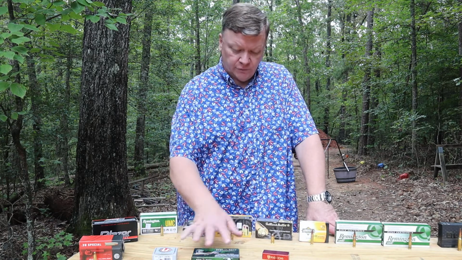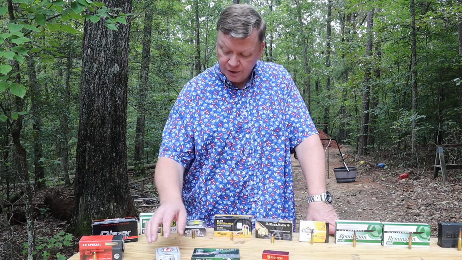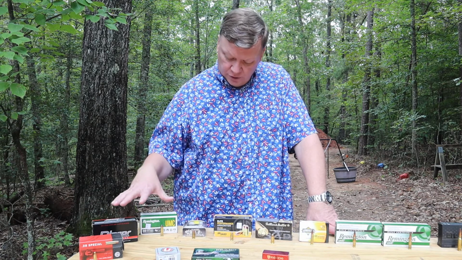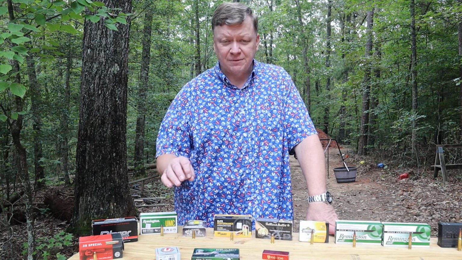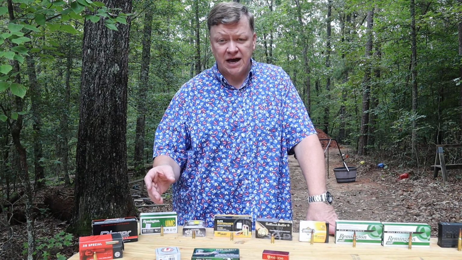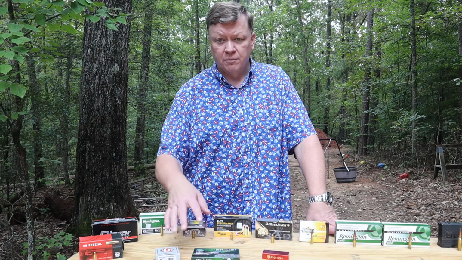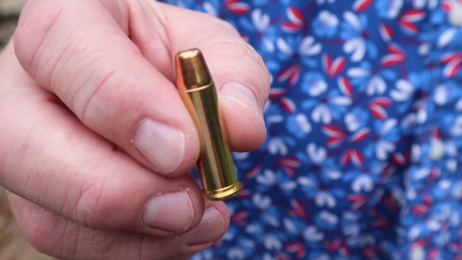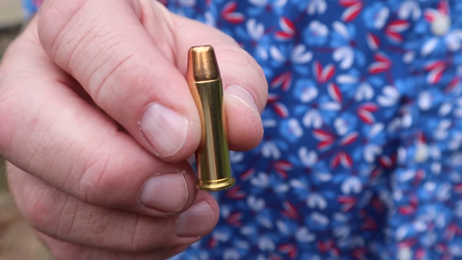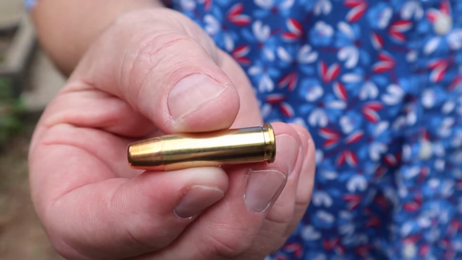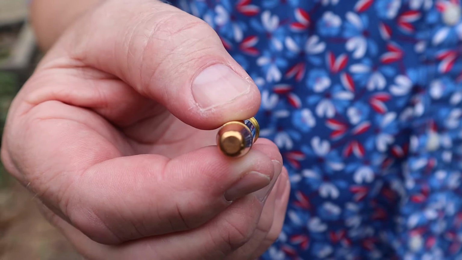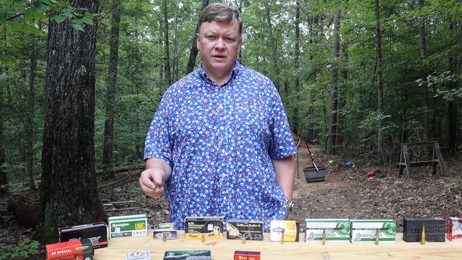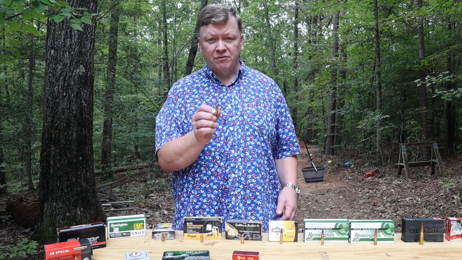So you go from 22 up to 9mm, and then the bullets on the next couple are actually about the same size, or are the same size as a 9mm, but the case is a lot different. This one is a 38 special here, and the bullet on a 9mm and a 38 special are the same size. And this one is a 357 Magnum.